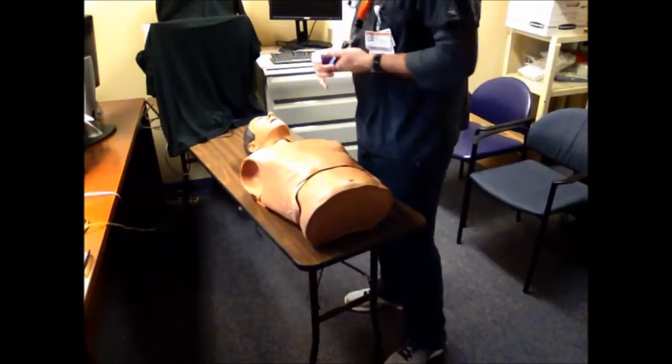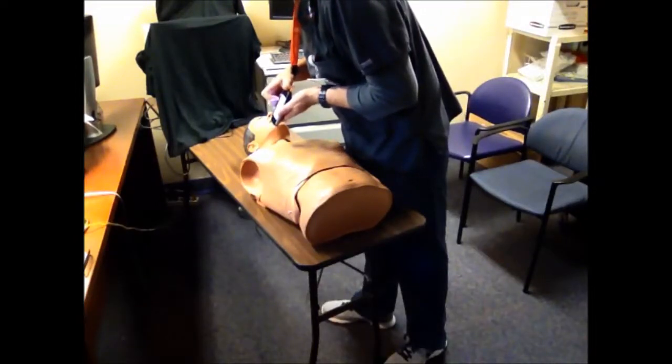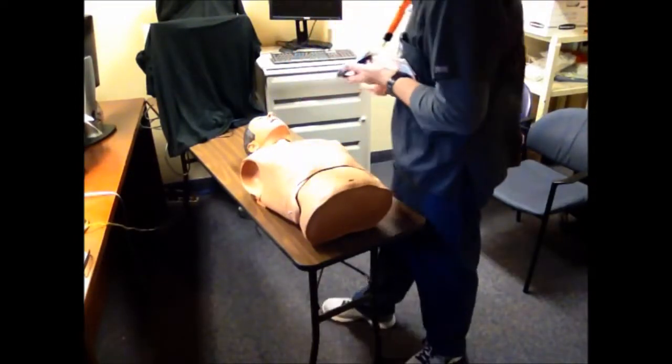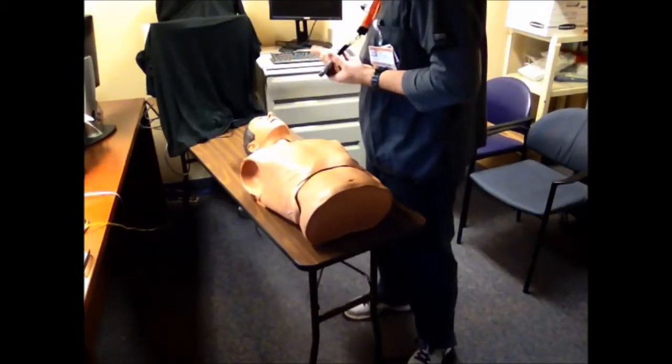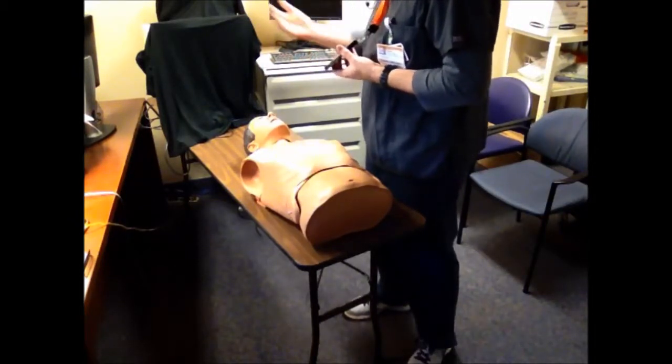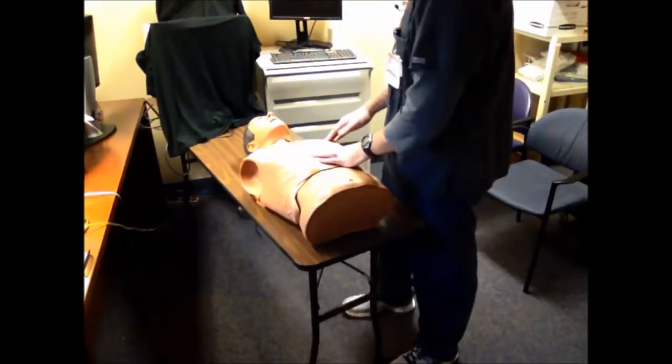Okay, fantastic. I'm just going to go ahead and scan your wristband here with my smart device. Okay, fantastic. What that does is, as I do your assessment, I'm going to be speaking into my smart device, and it's going to transfer my voice into your electronic health record. Is that okay with you? All right, fantastic. So let's go ahead and get started.